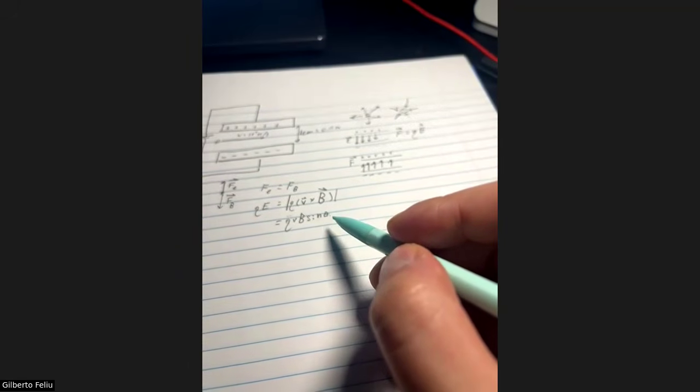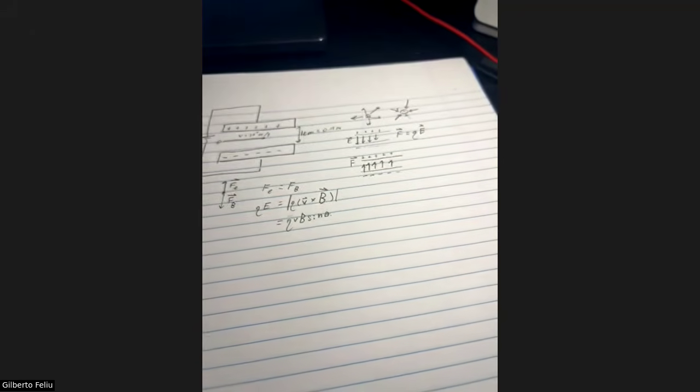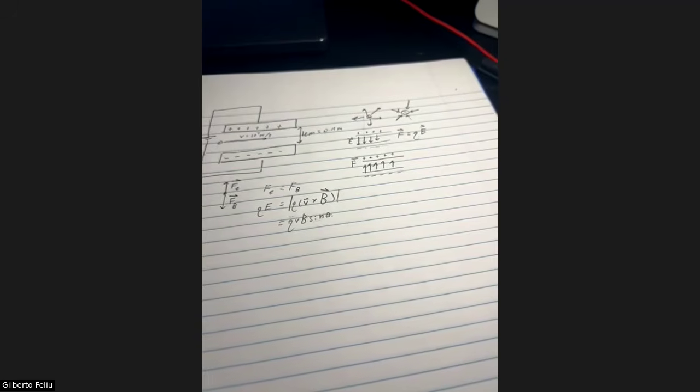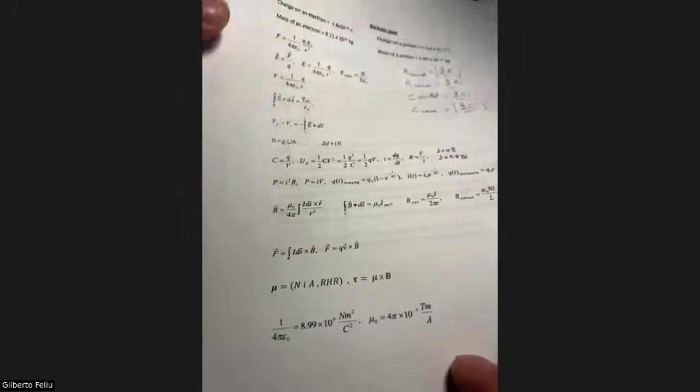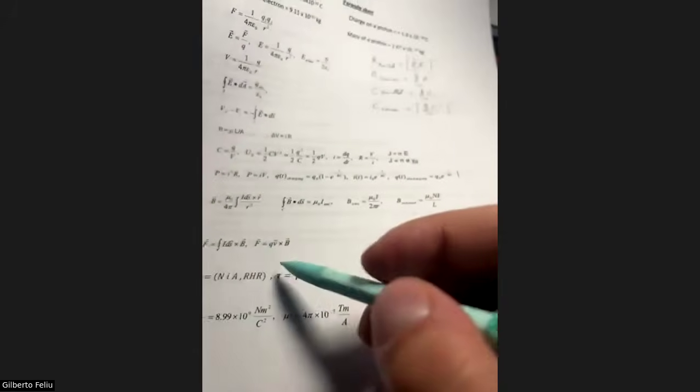What equation am I using on the equation sheet? I actually have it right here. It is this equation. Wait, hold on, where is it? Oh, here.